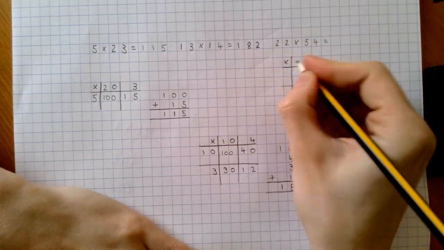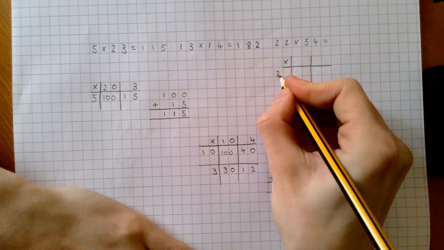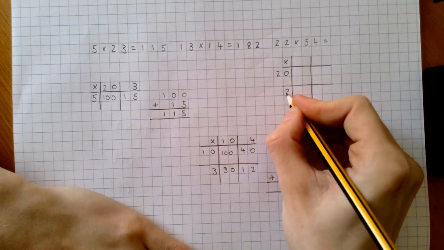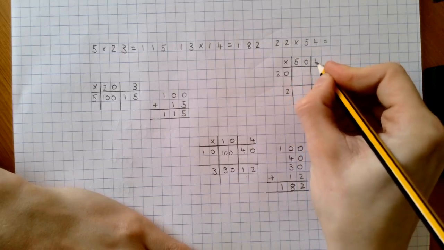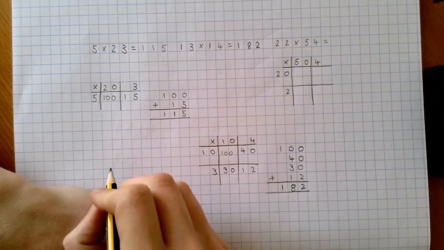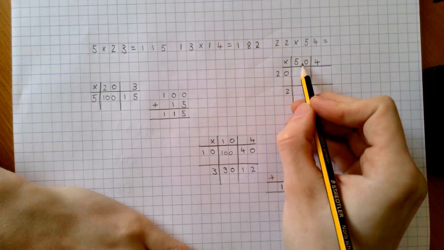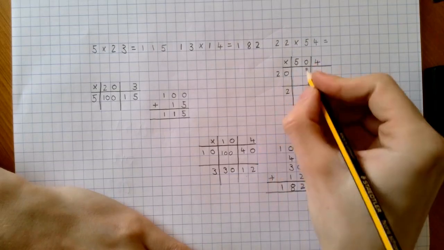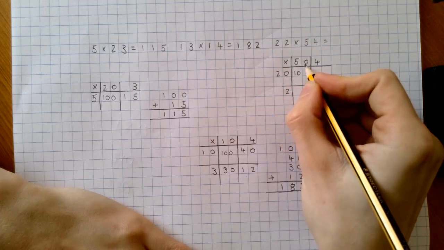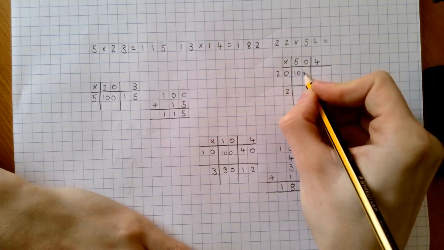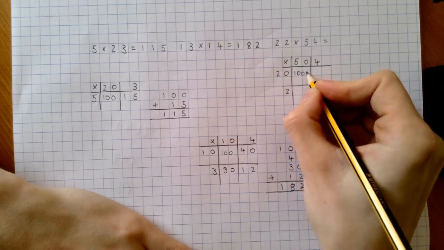So I'm going to split up that 22 into 20 and 2, and the 54 into 50 and 4. So I've got 20 times 50, but I'm going to just think of it as 2 times 5 to start with, which is 10. But then it's a 20 and it's a 50. So it needs to get 10 times bigger for the 20, and then another 10 times bigger for the 50.